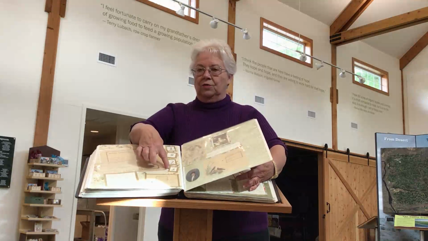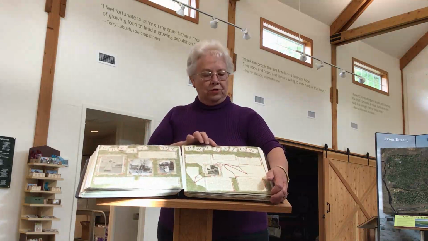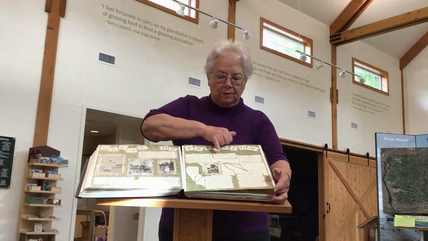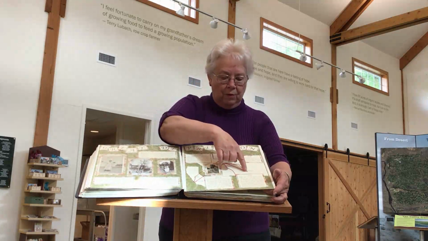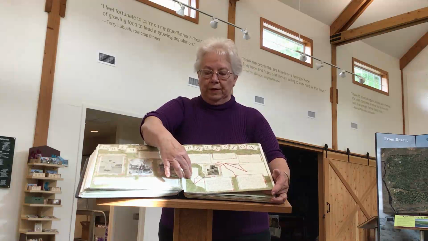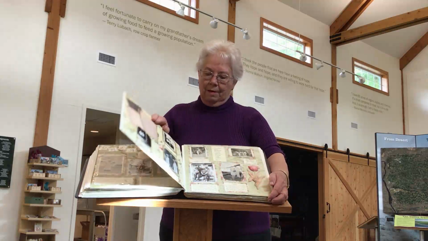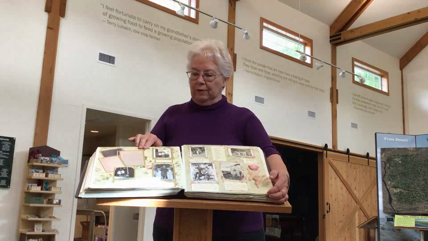This goes on into the 1920s and the Great Depression. And this map actually shows where they were in Montana and then moved into California and then moved back again. Many families were moving during the Great Depression.